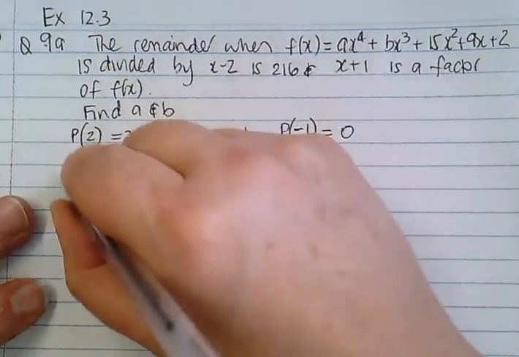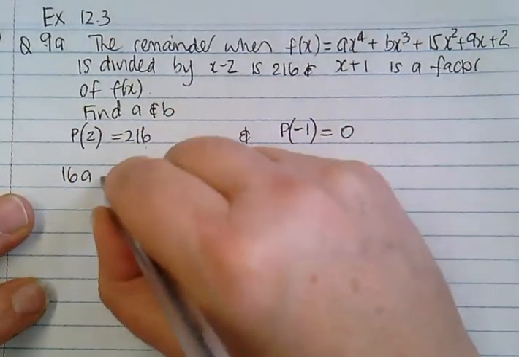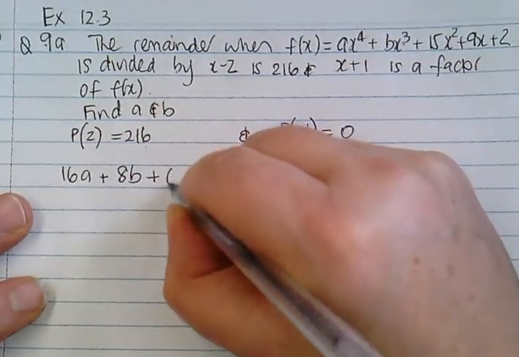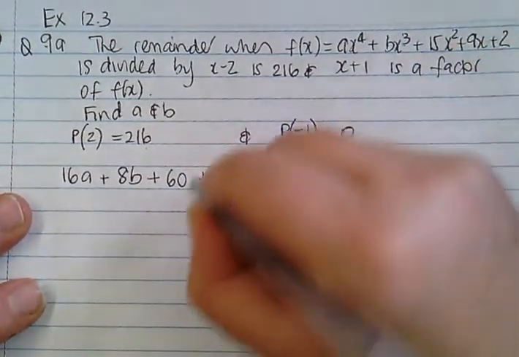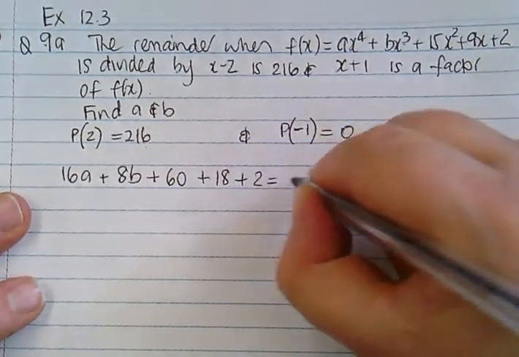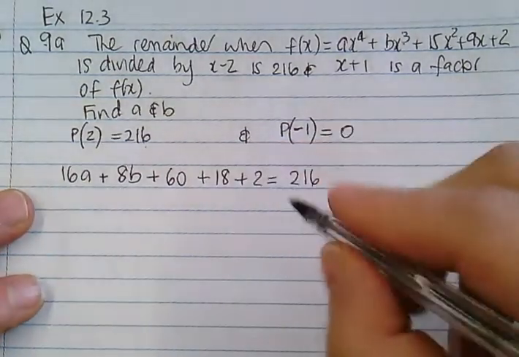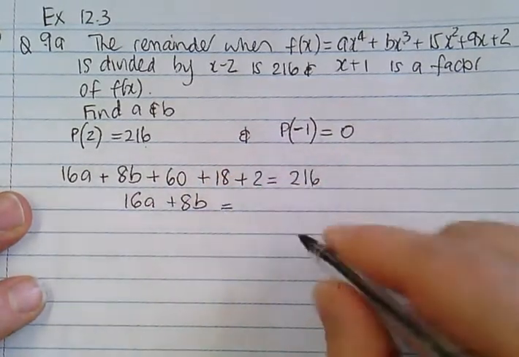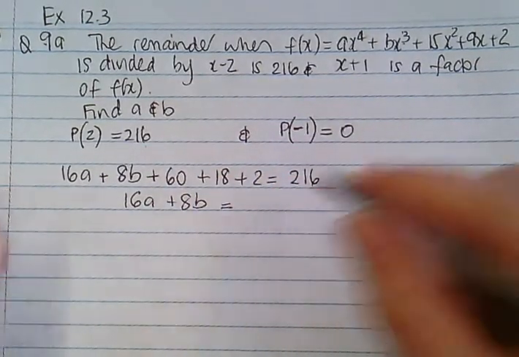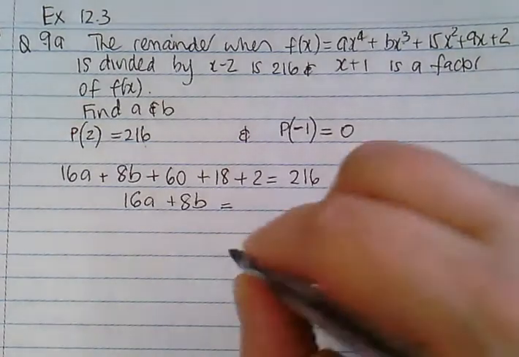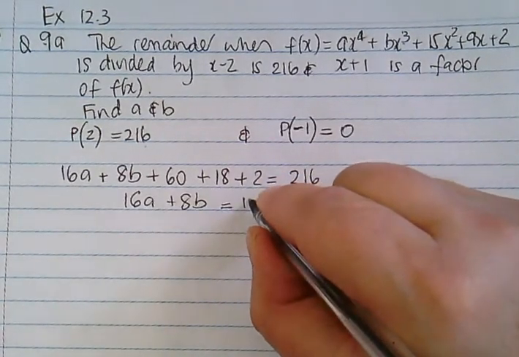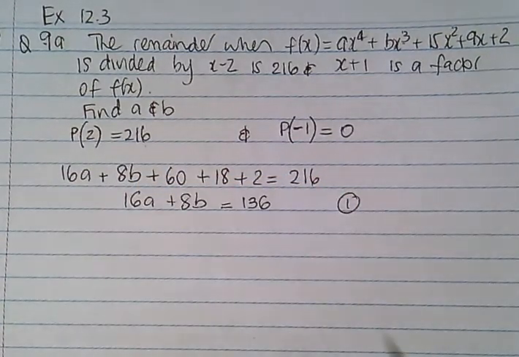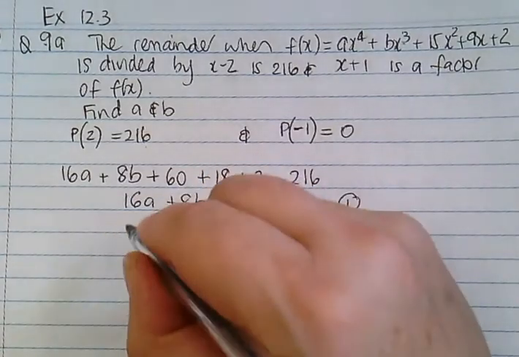P of 2 gives me 16a plus 8b, plus 15 times 4, that's 60, plus 9 times 2 is 18, plus 2 is 216. So 16a plus 8b equals 216 minus 80, which is 136. That's equation 1.